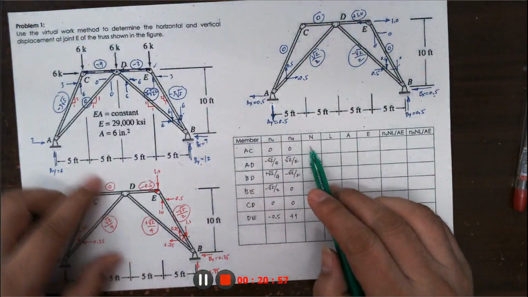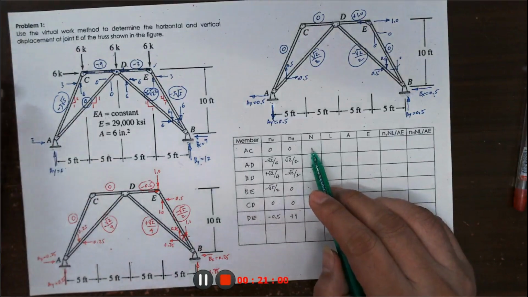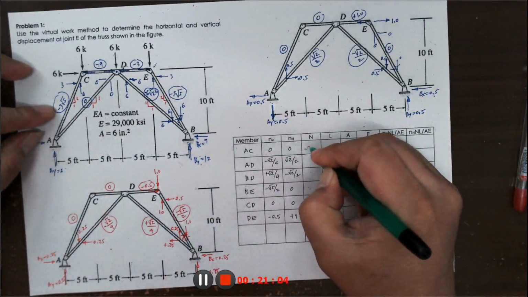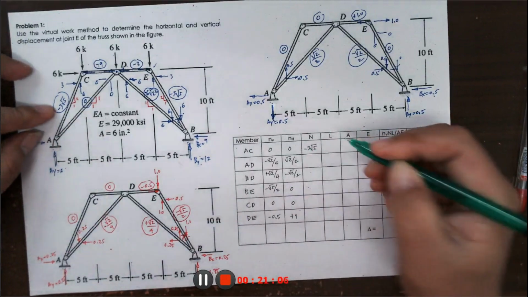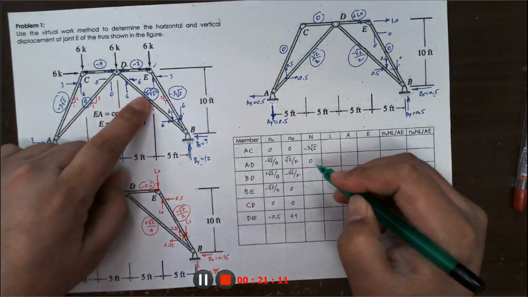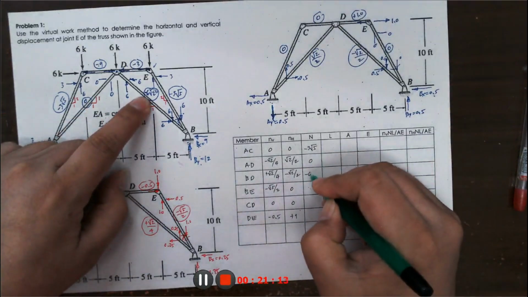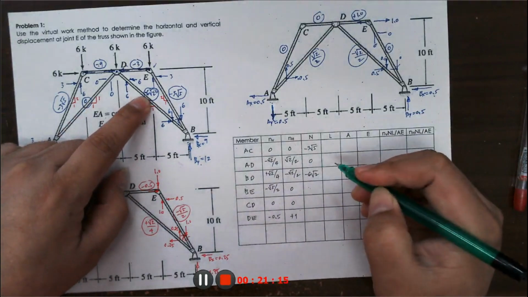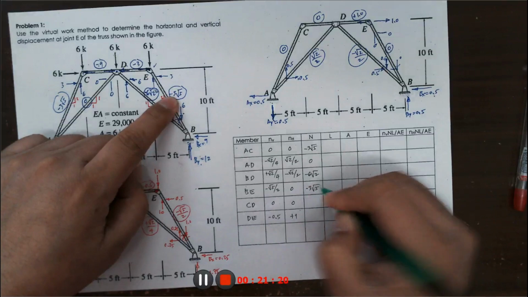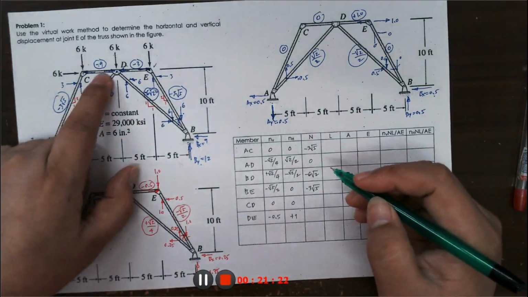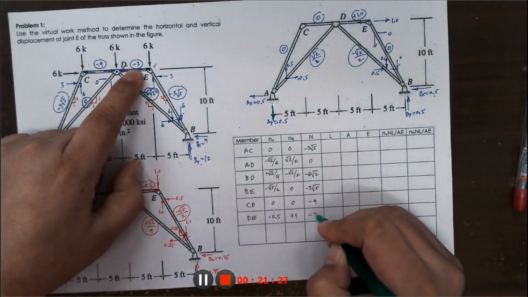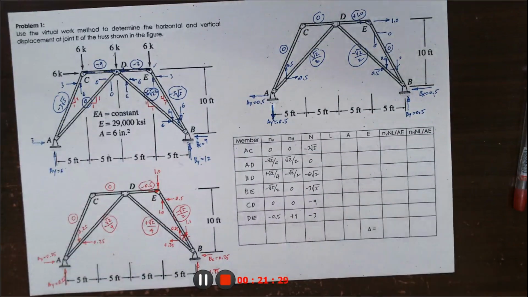And then force, the next set. EC, negative 3 square root of 5. ED, 0. BD, negative 6 square root of 2. BE, negative 3 square root of 5. CD, negative 9. DE, negative 3.